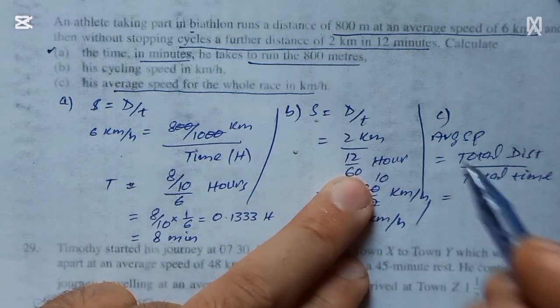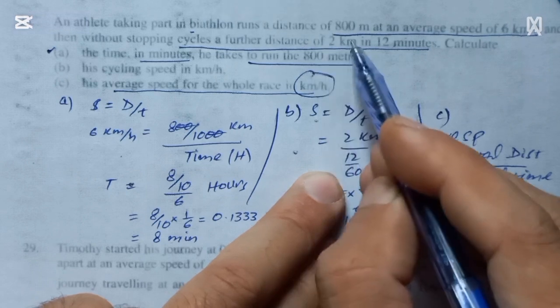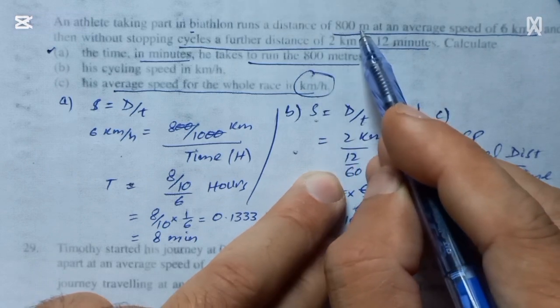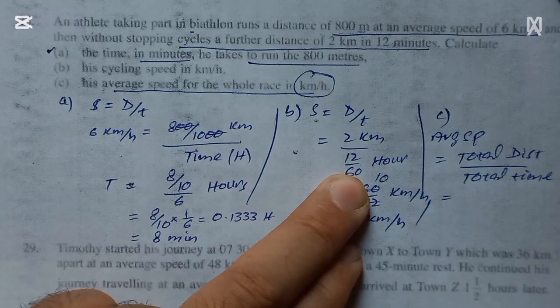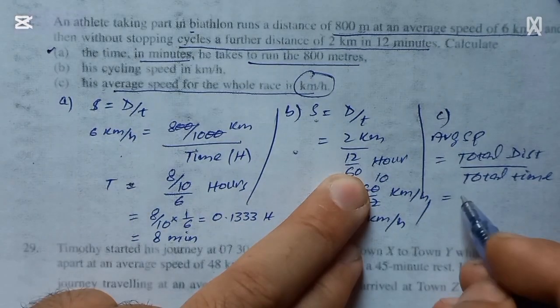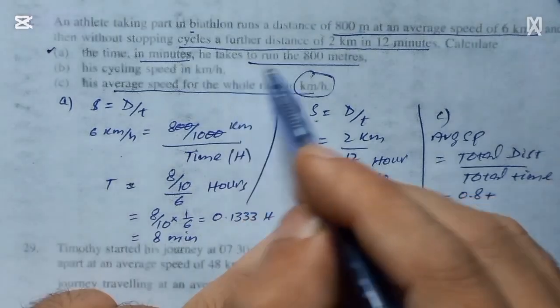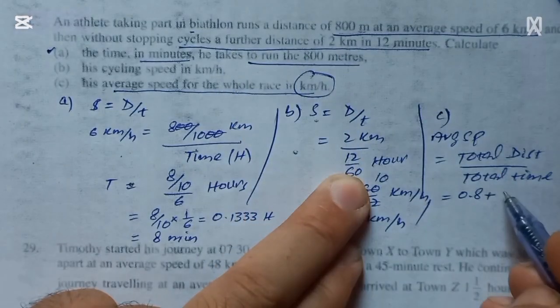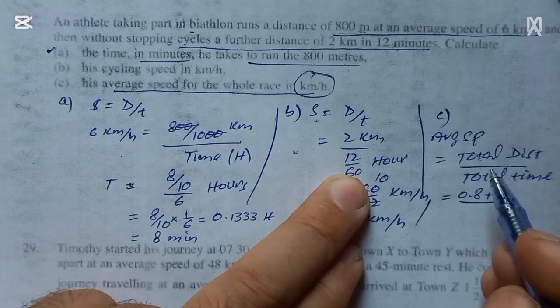So total distance is 800 because the requirement is now in kilometer per hour. So 800 meters will be equal to 0.8 kilometer plus cycling distance is 2 kilometer. This is the total distance over total time.